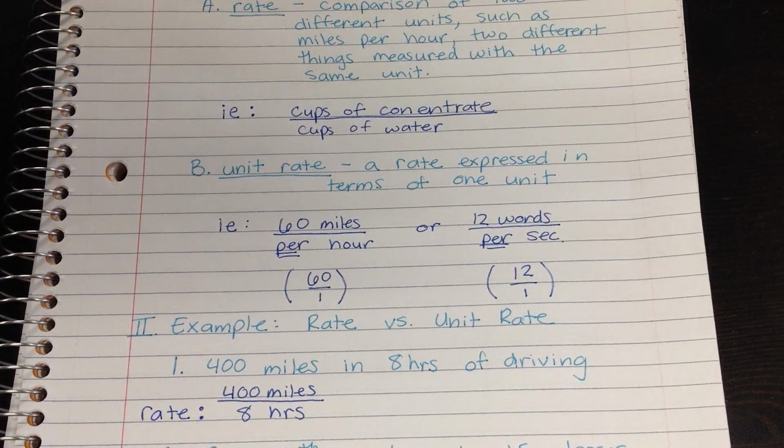If I were to write this as a ratio, it is 400 miles to 8 hours. This is the rate at which I'm driving, but I want to know how far I drive in 1 hour. That's going to give me my unit rate.